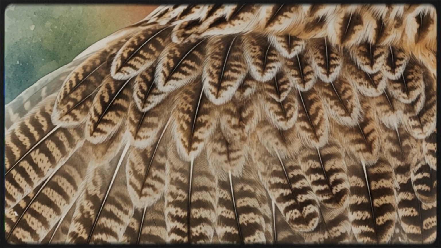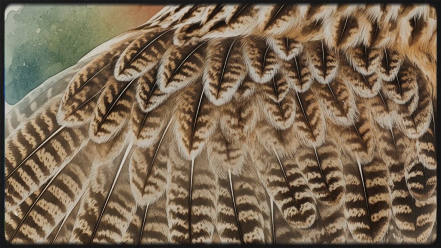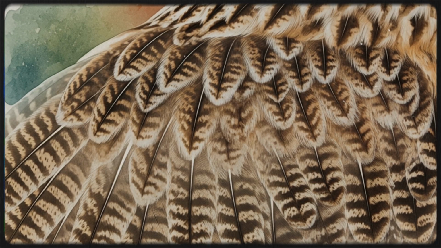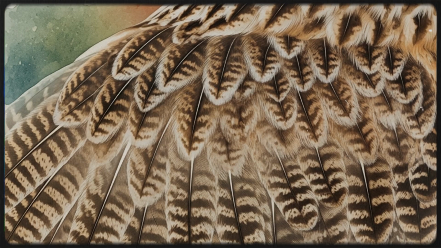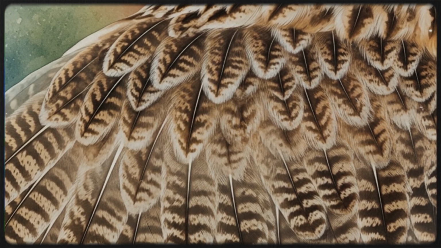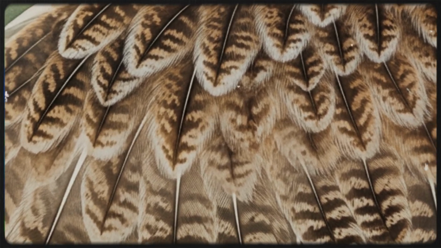Bristle feathers are found on the faces of some birds, particularly around the eyes and the base of the beak. They have a stiff rachis with very few or no barbs. In some species they may help protect the eyes from debris. In others they may assist in capturing insects. Some research suggests they may also have a sensory function similar to whiskers in mammals.